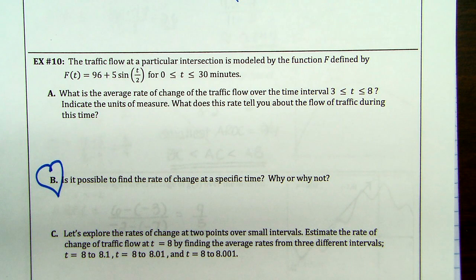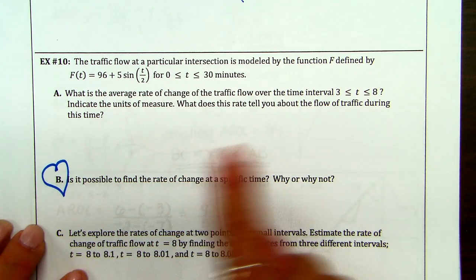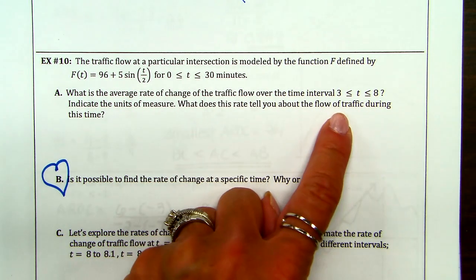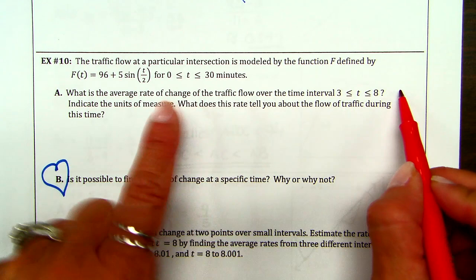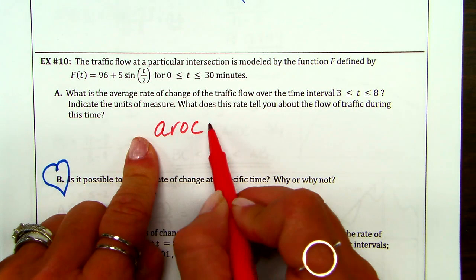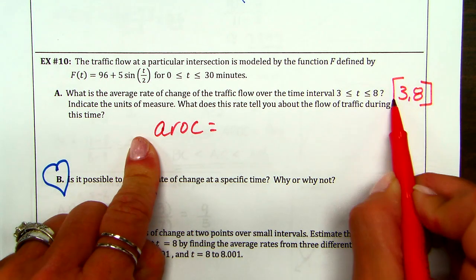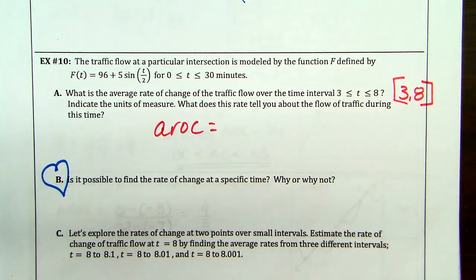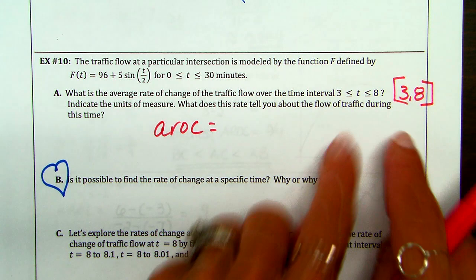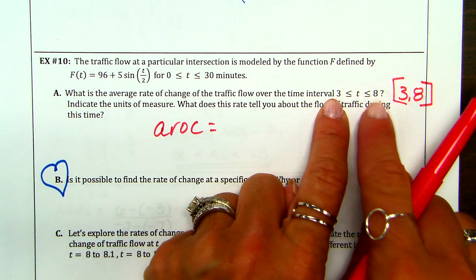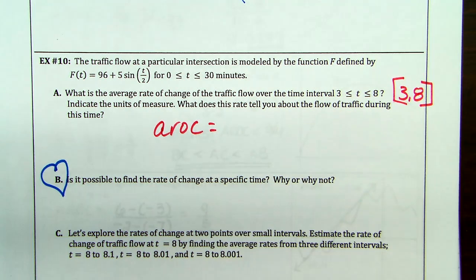And we could do this interval from 3 to 8. Oh, I did want to talk about this. This question is asking for you to find the AROC, from 3 to 8. And it's just written that other way. We've seen it so many different ways now. So just be able to recognize what your x values are. So that's another example of 3 to 8 written like that, or t equals 3, t equals 8, lots of different ways.